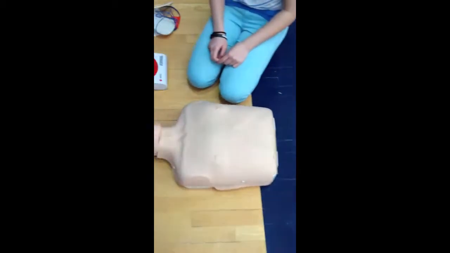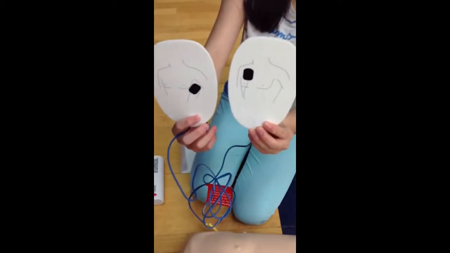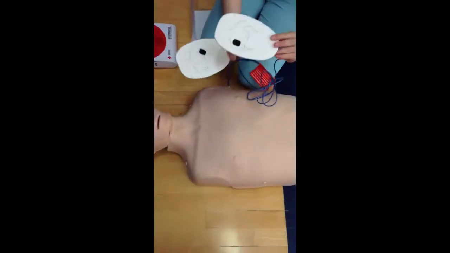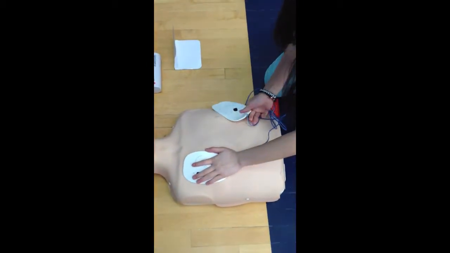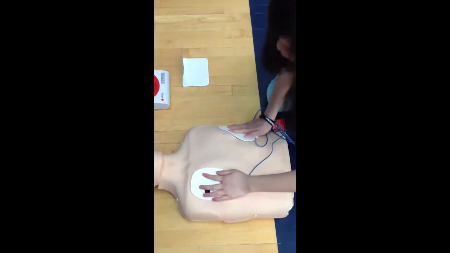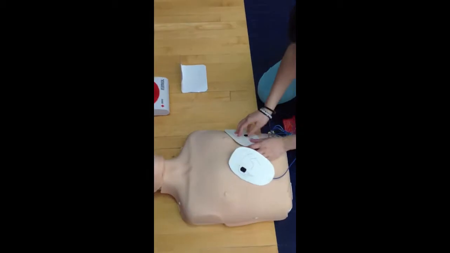Then, looking closer at the pads, there are 2 pads and they go on different sections of the chest. One will go on the upper area of the chest, and then one will go below on the other side. This is a training device, so the pads aren't very sticky, but using a real AED, the pads will stick really, really well. Even if the person is conscious, leave the pads on so the AED can analyze the heart rhythm. So if anything bad happens again, it'll save the person.